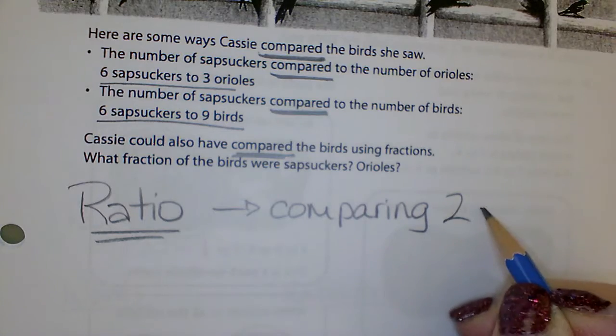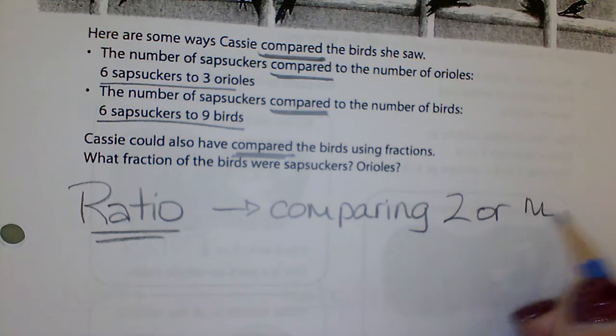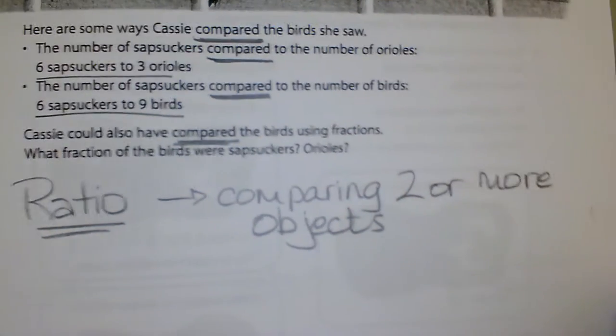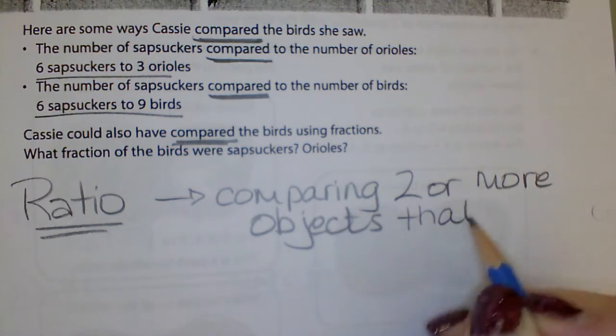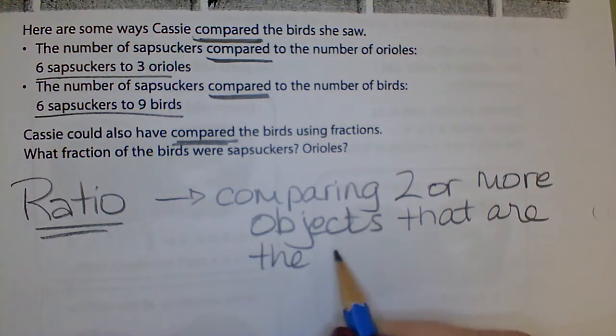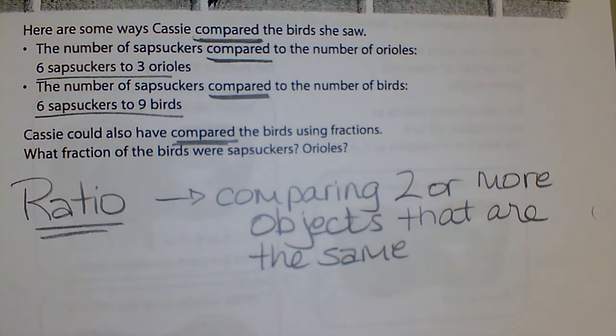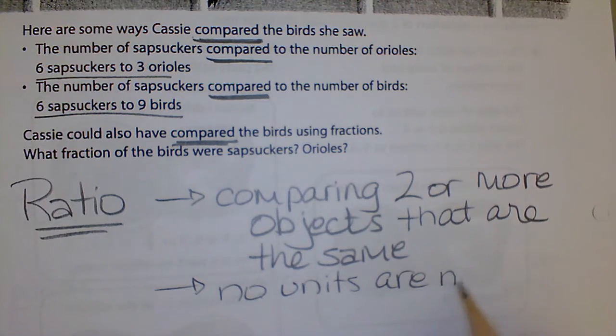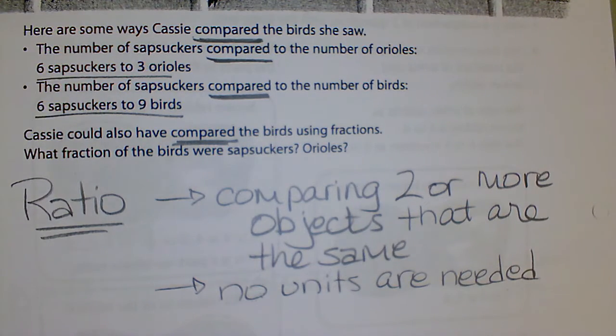comparing 2 or more objects that are the same. In this case, we are comparing birds, right? There's different kinds of birds, but they're all birds, all right? And so when we write a ratio, no units are needed. So we don't have to write birds behind them. We don't have to write Orioles behind it. We don't have to write sapsuckers. None of that stuff.